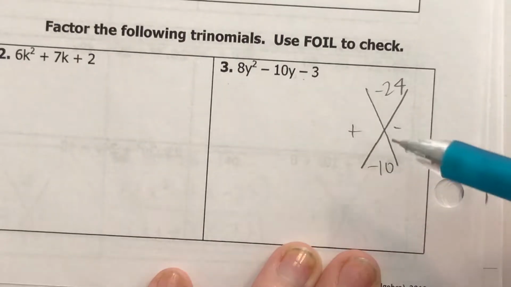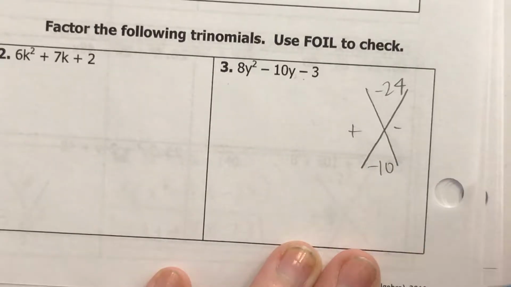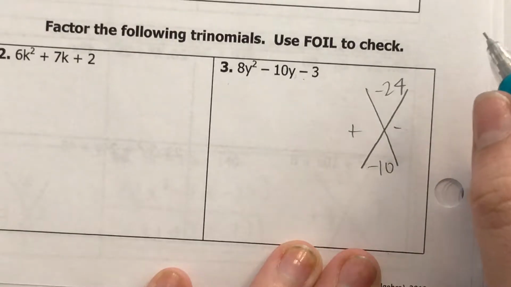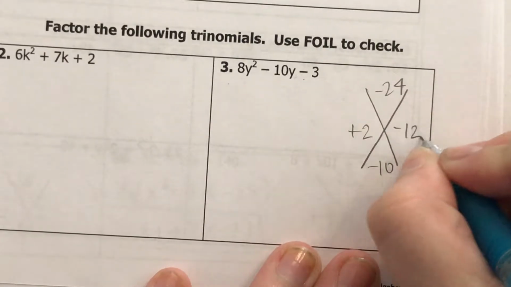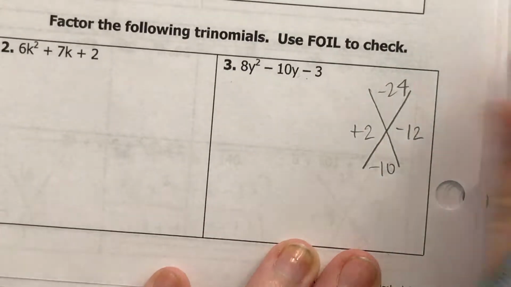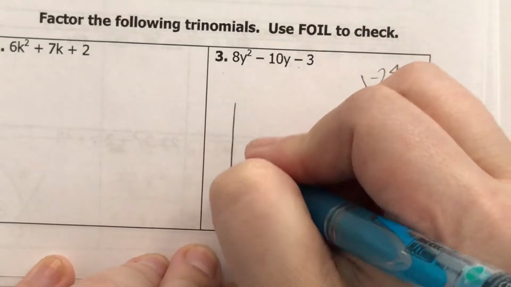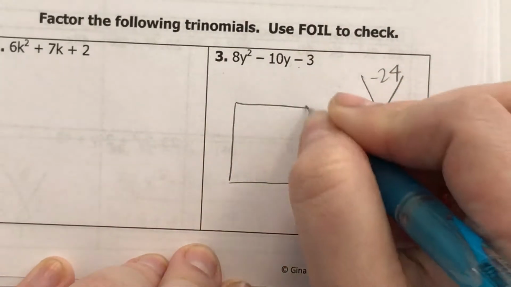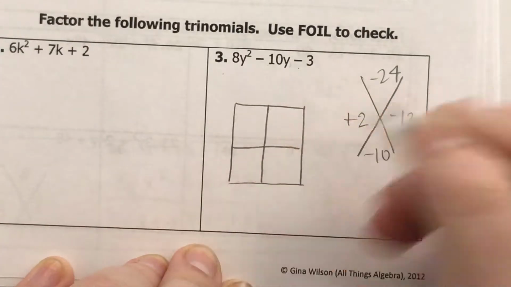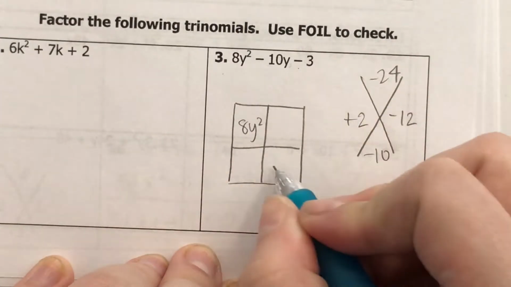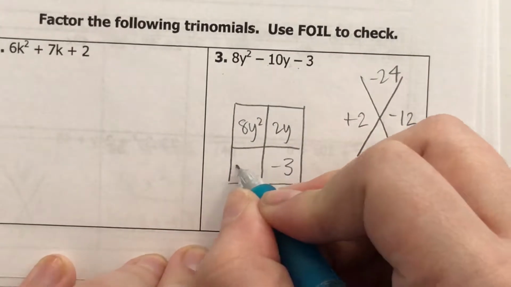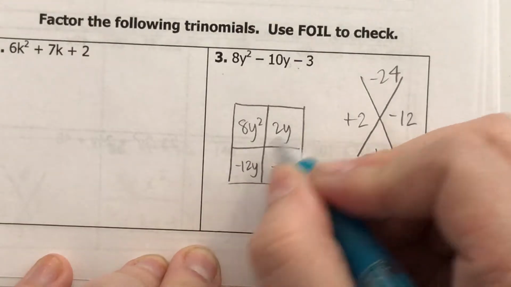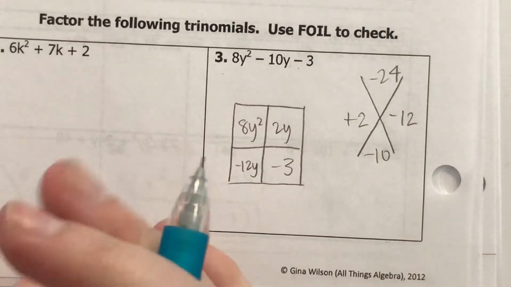There's 6 and 4, but one of them has to be positive, and that won't work for this one. Did you guys think of 2 and 12? Because 2 and 12, if the right combination, will give me negative 10. If I use positive 2 and negative 12, that will get me negative 10. Okay? So draw a little box. 8y squared goes here, negative 3. Take these and attach a y to it. 2y, negative 12y. It doesn't matter which order you put these in. It does not matter at all.